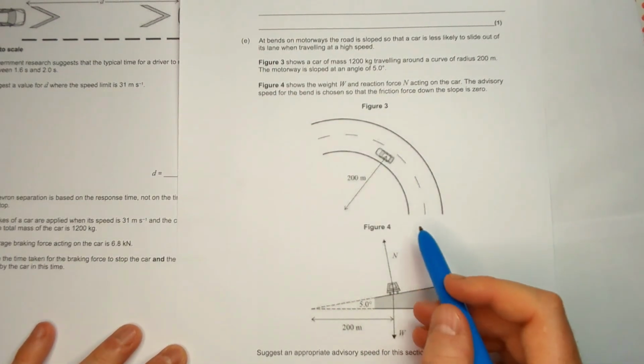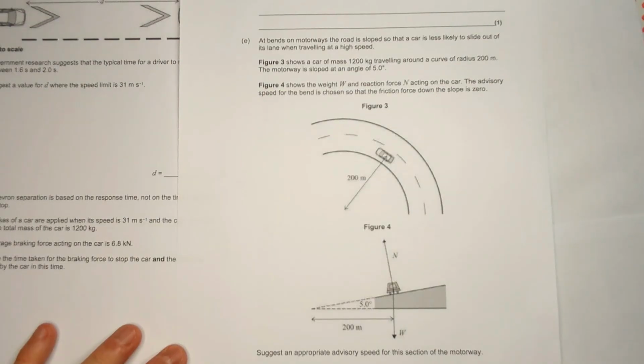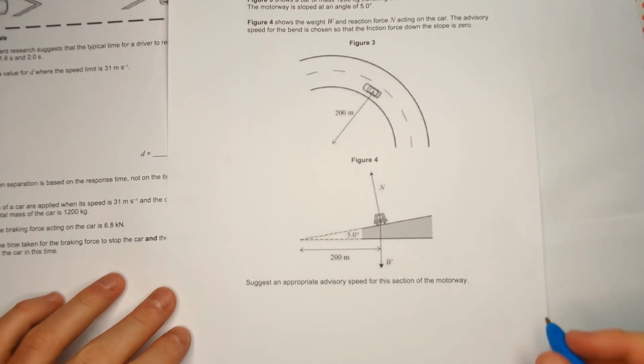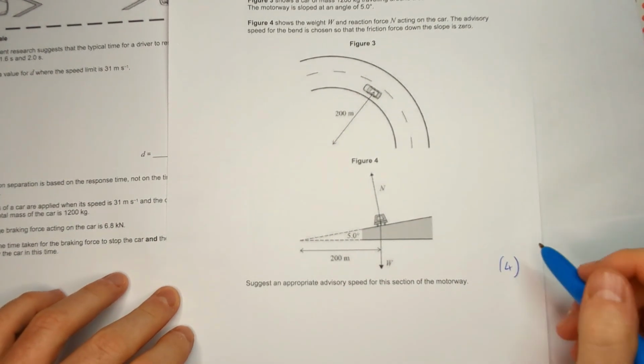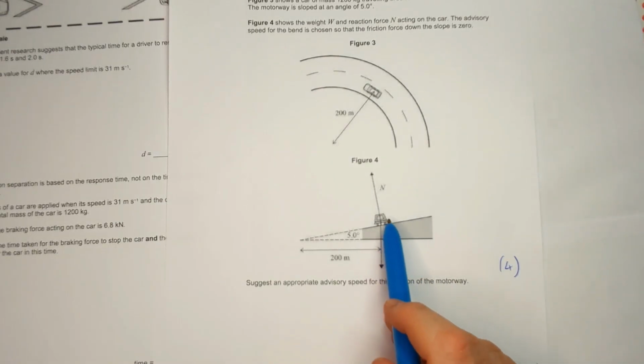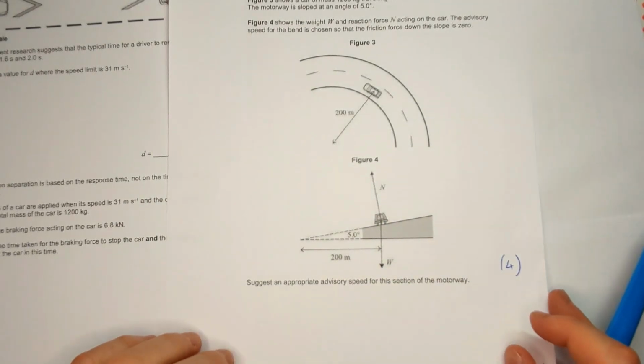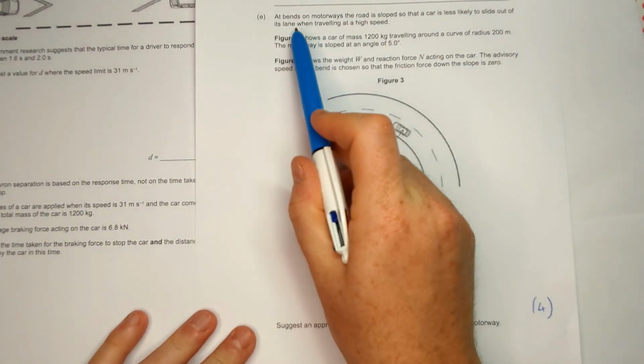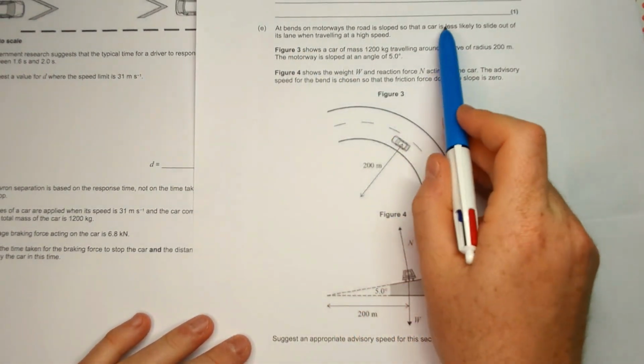And I think it's one of the neatest derivations in physics. I really like it. This question is 4 marks. It doesn't say on the question, but yeah, we're going to get 4 marks for this question. However, I've seen it come up as a multiple choice question before, which is really, really horrible, but hey, these things happen. So the situation is a car going around a bend on a motorway.